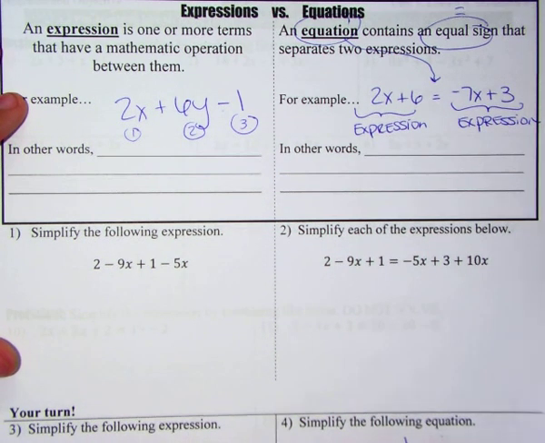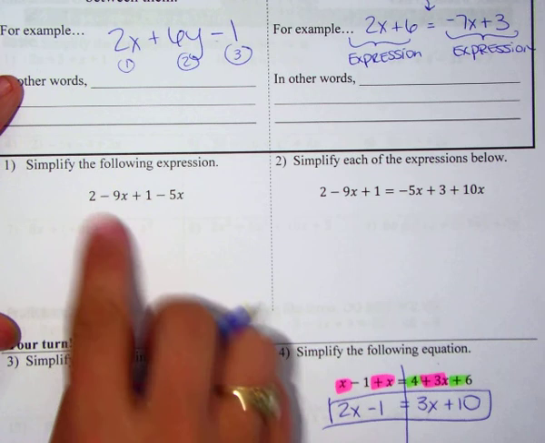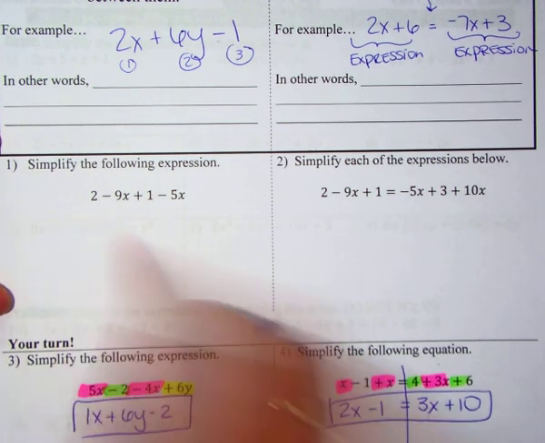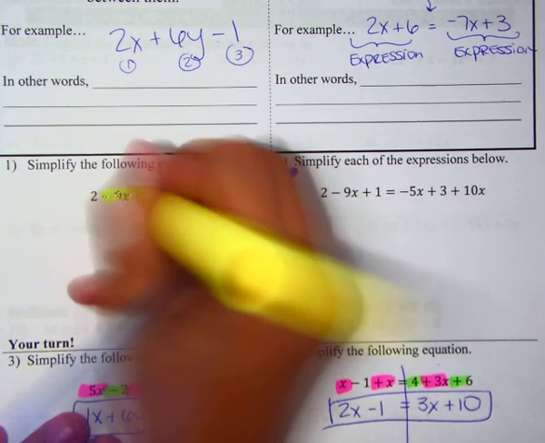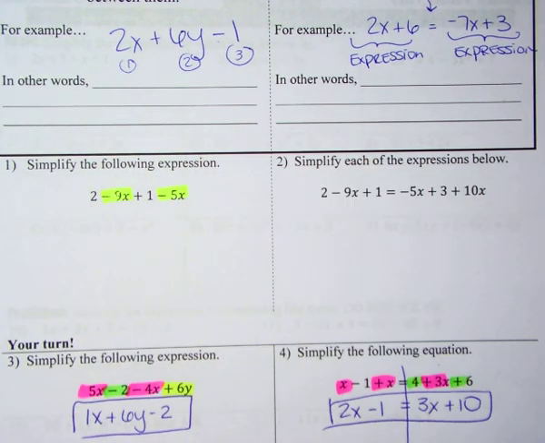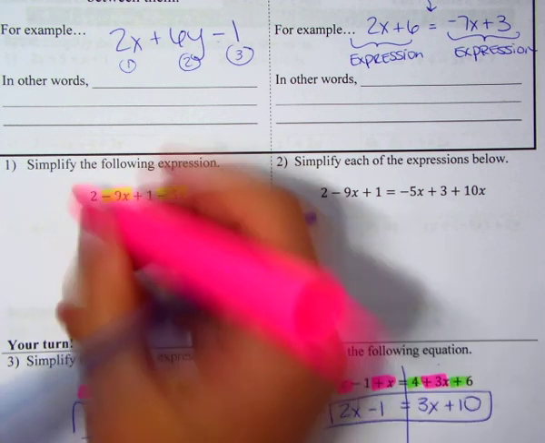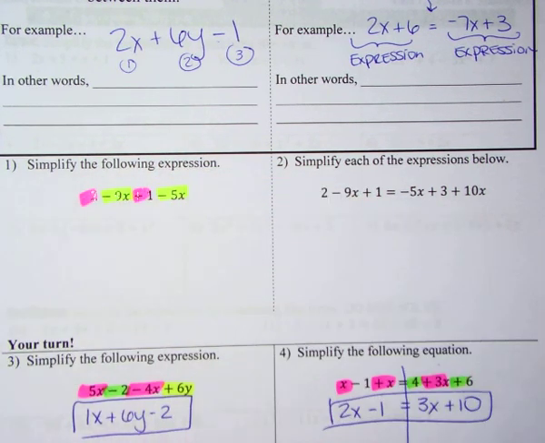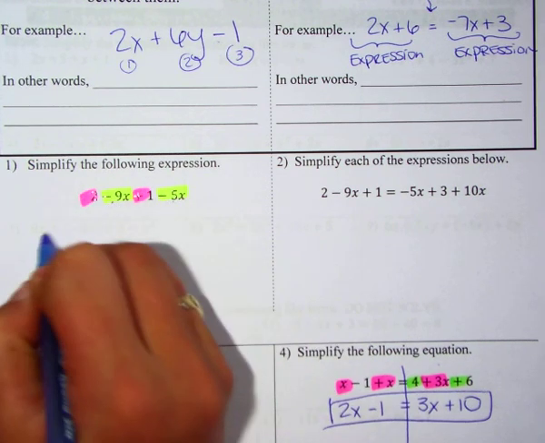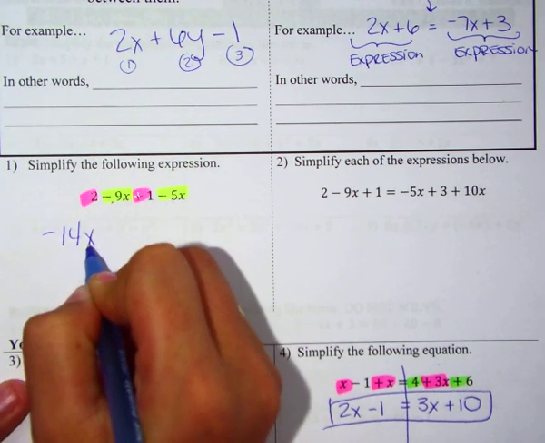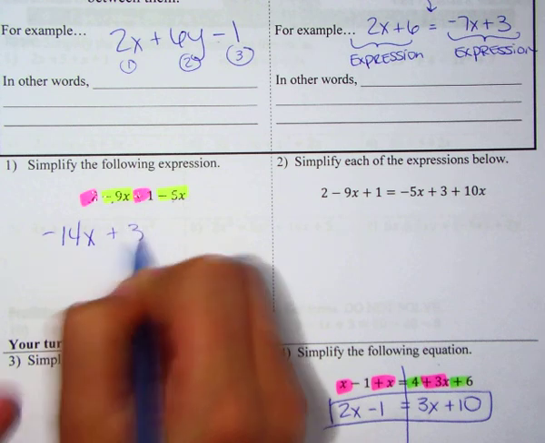So why do I care about that? Well, let's go ahead and simplify this together like we did on the other page. I'm going to highlight the like terms. So negative 9x minus 5x, those are like terms. And 2 and 1, they're both constants. Negative 9x minus 5x is a negative 14x. 2 plus 1 is 3.